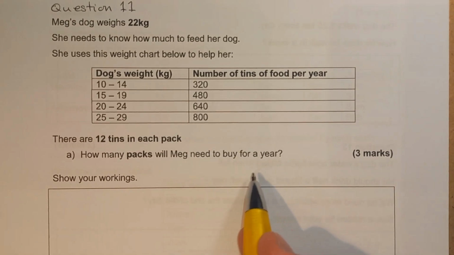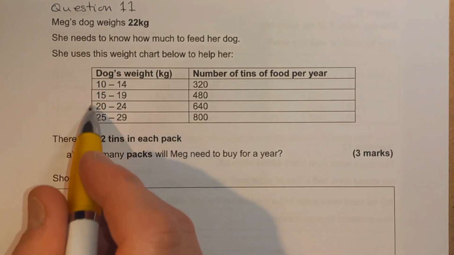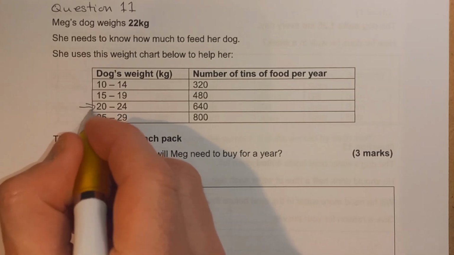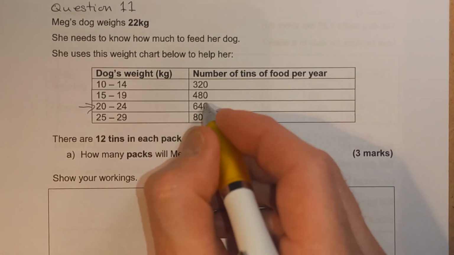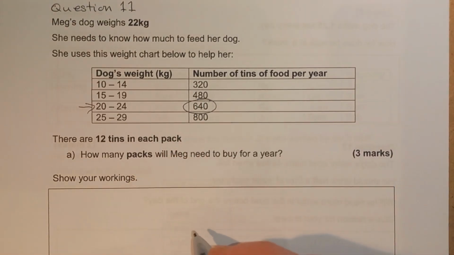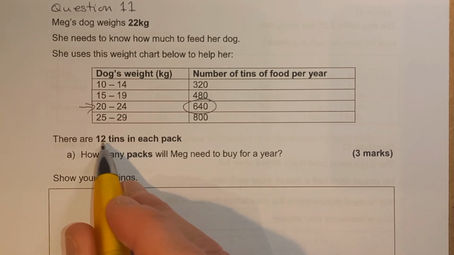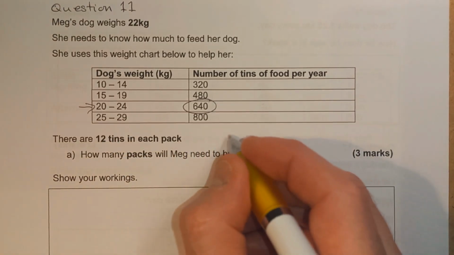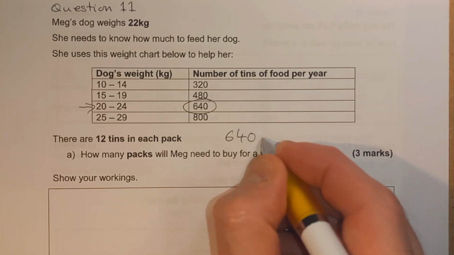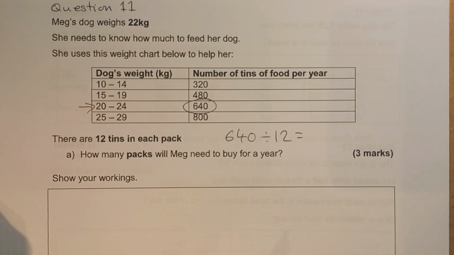Well, first of all, we need to know how many tins she's going to need to buy. Well, if a dog weighs 22 kilograms, 22 is going to be in here, between 20 and 24. So she's going to need 640 tins. If there's 12 in each pack, well, how many packs? So what we're saying is how many times does 12 go into 640? Or in other words, 640 divided by 12.